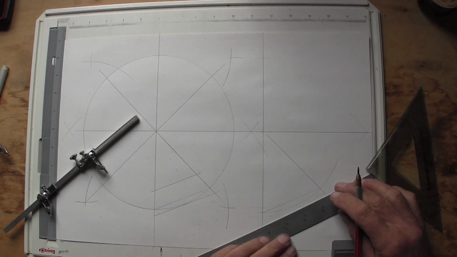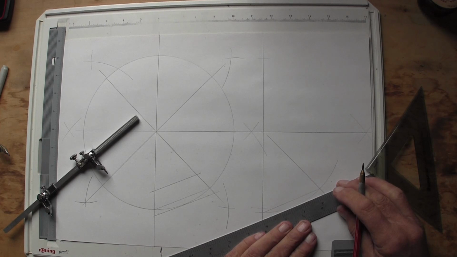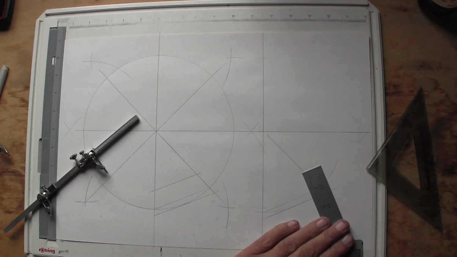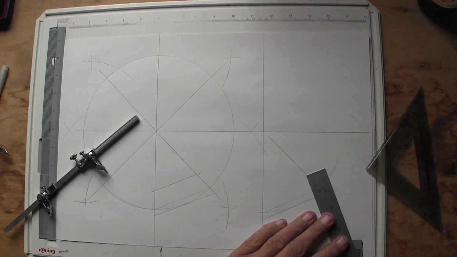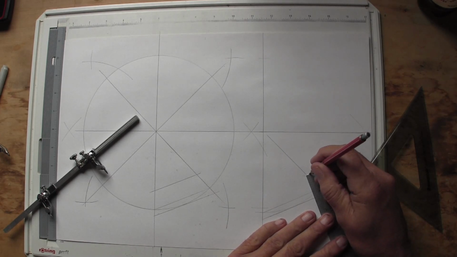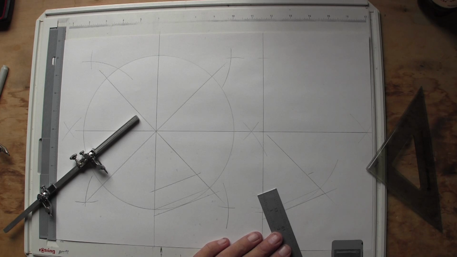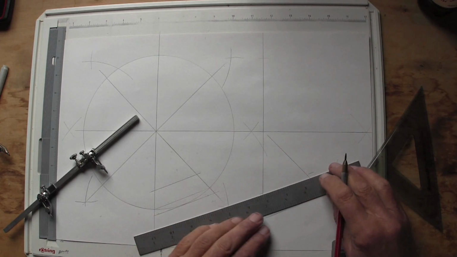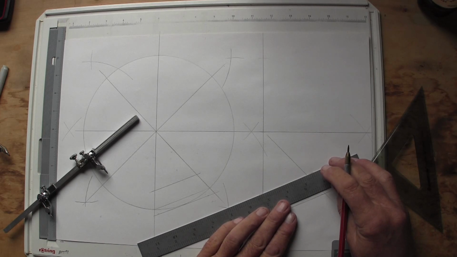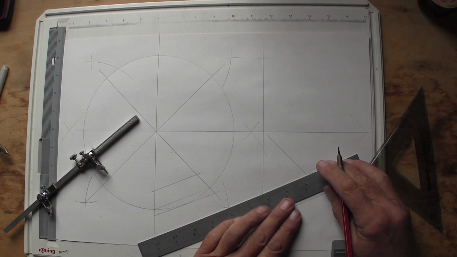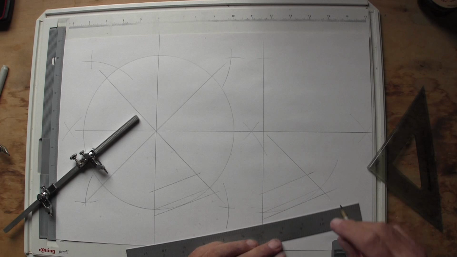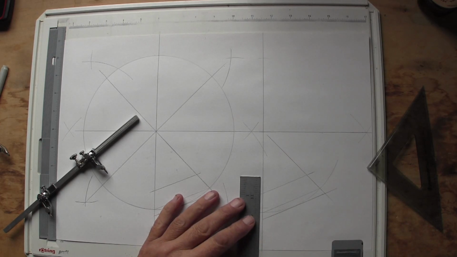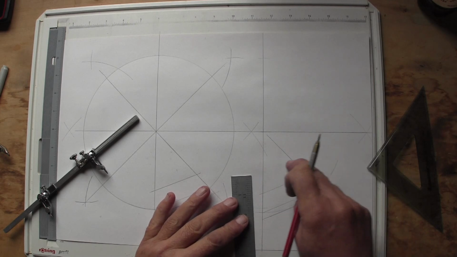Right there. And your 1.2. And there's your template.